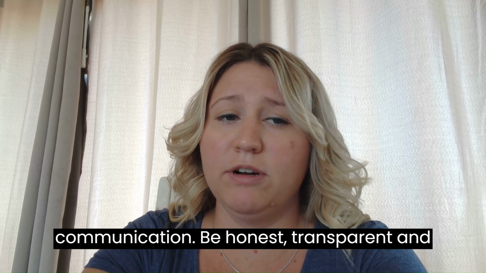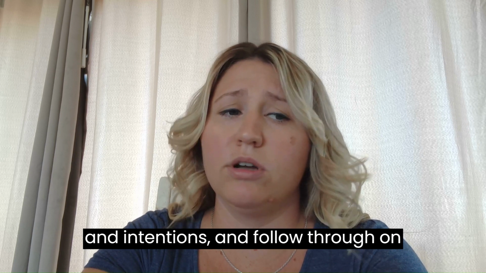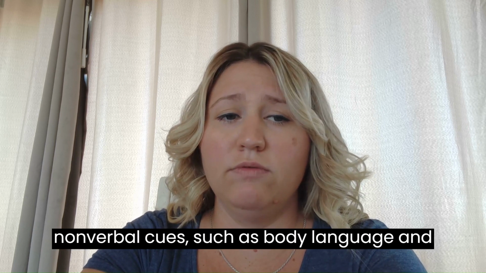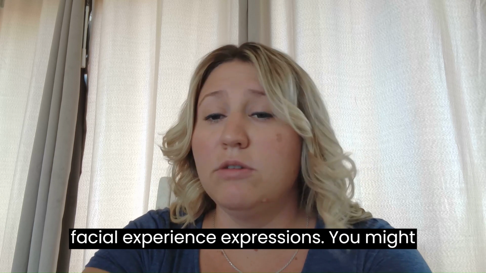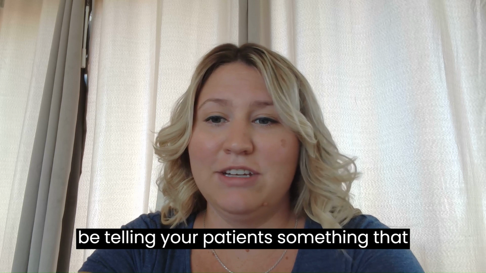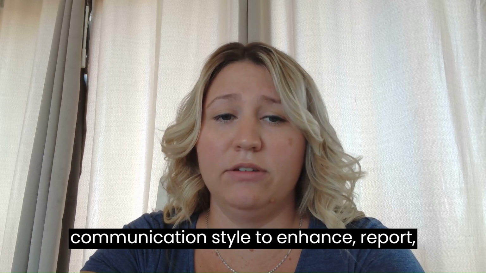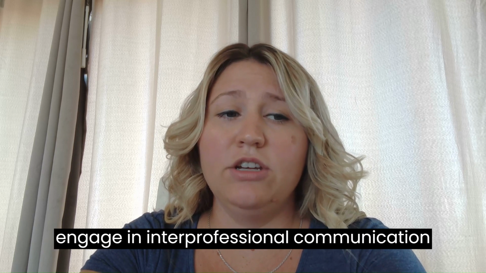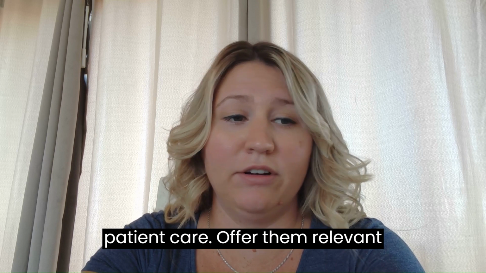Be honest, transparent, and reliable in your interactions and intentions, and follow through on commitments. Pay attention to your nonverbal cues, such as body language and facial expressions. You might be telling your patients something that you don't even mean to be telling them. Understand their cultural background and communication style to enhance rapport. Engage in interprofessional communication that promotes teamwork and enhances patient care.